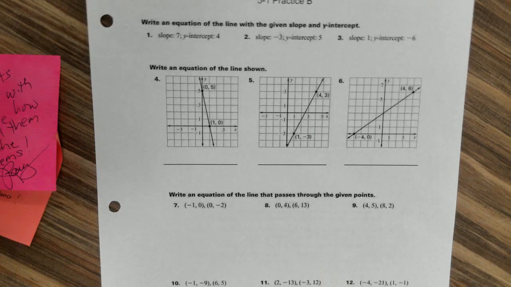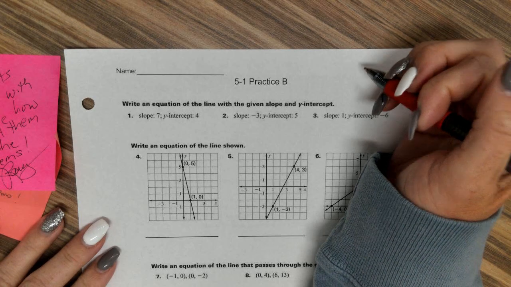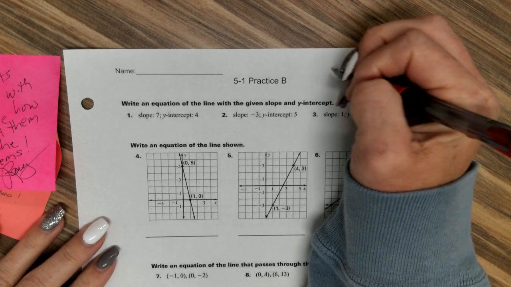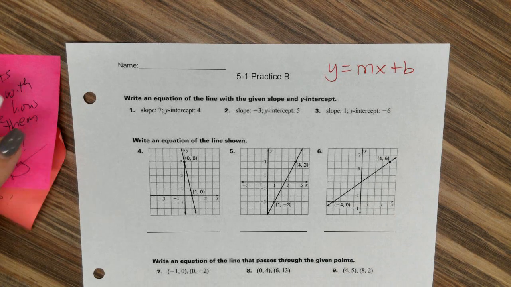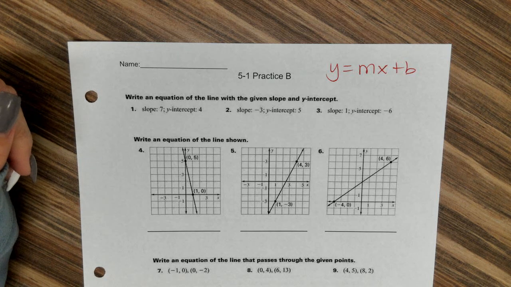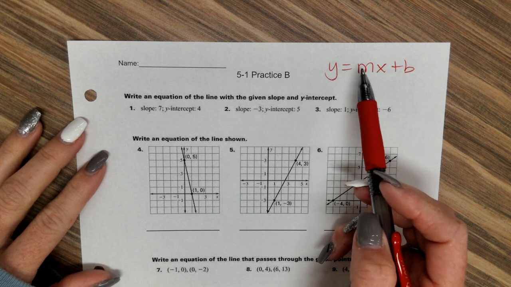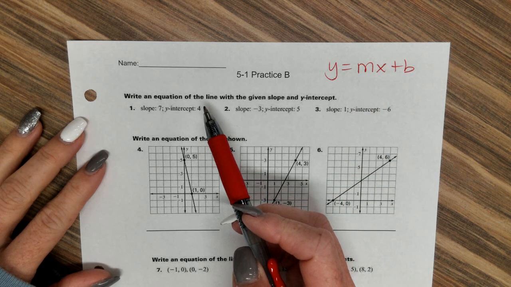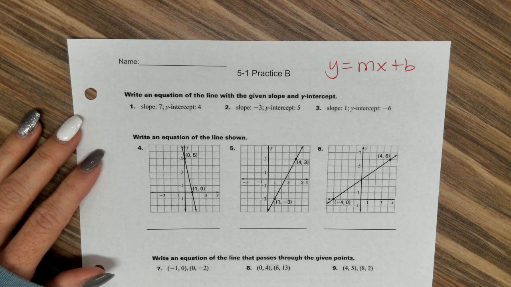Okay, at the top of your paper, what is the whole form that we've learned today? Slope-intercept. So what would I write right here? Y equals mx plus b. So this entire assignment is going to be based off of this equation. Okay, so for 1 through 3, you are going to fill in the slope for the M and the y-intercept for the B. So for 1 through 3, please don't overthink it.